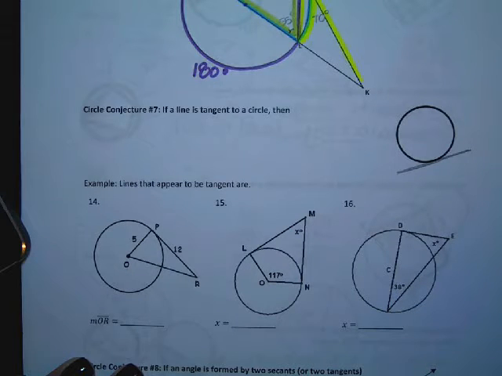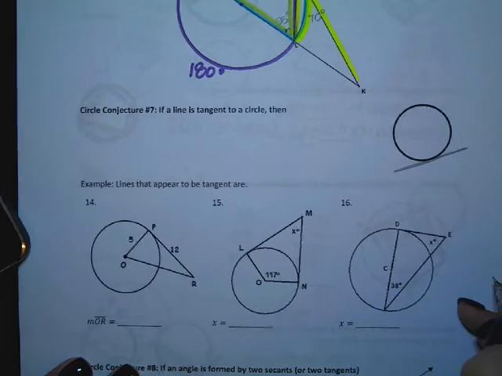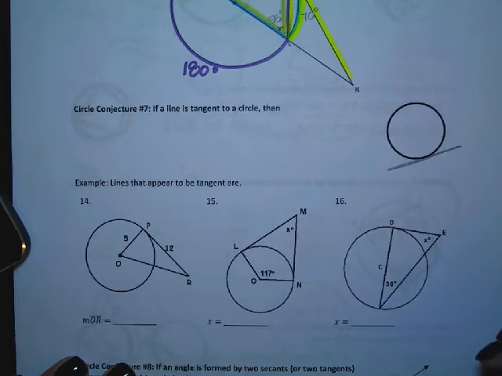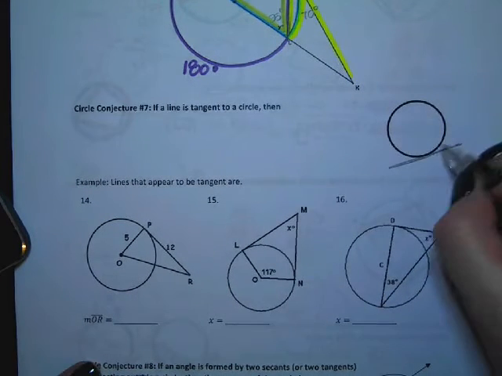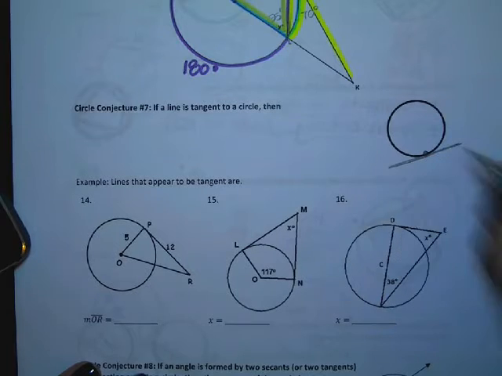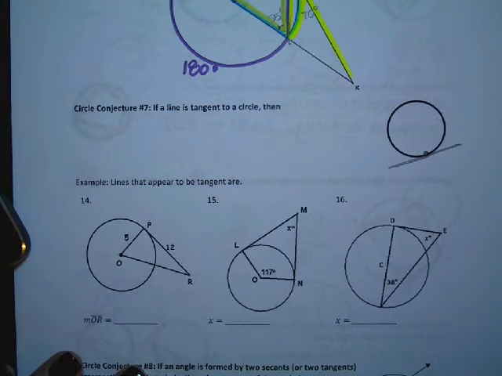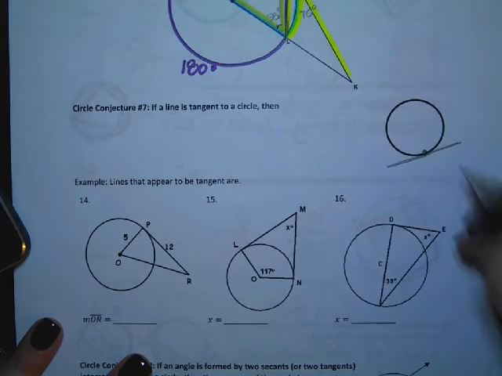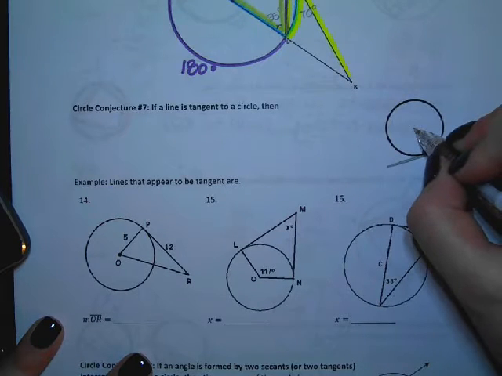What is the point of tangency? Well, it's the point where that tangent line touches the circle. It's that one point where the tangent line touches the circle. So go ahead and draw that, the point of tangency, and go ahead and draw the center of the circle like this.